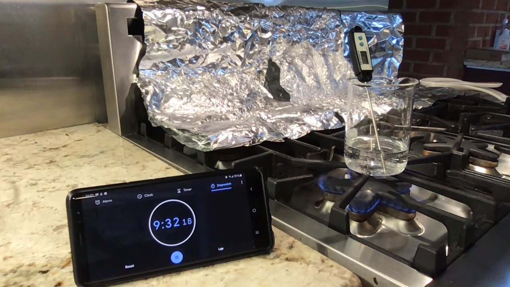Our next data point is 73.7. The first signs of the bubbles are forming, but not to the point where I'll call it boiling yet.